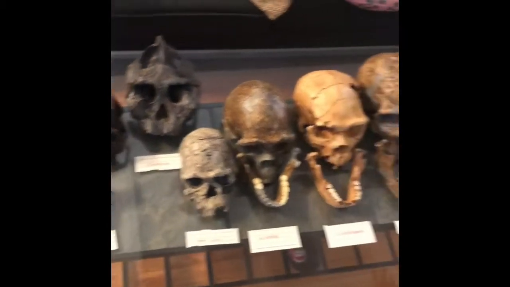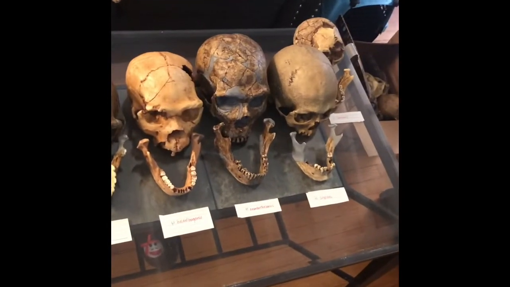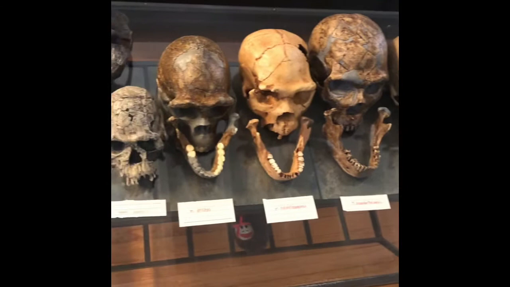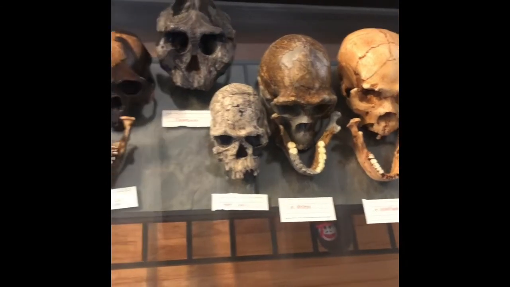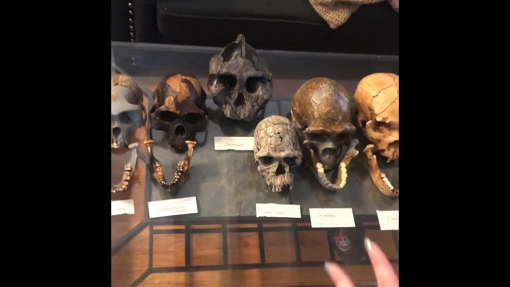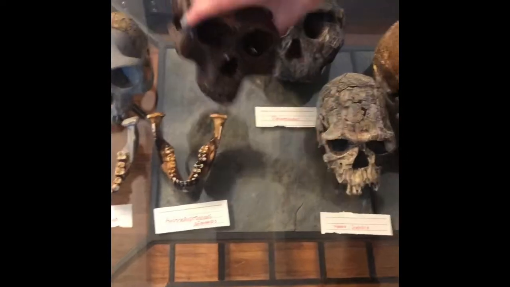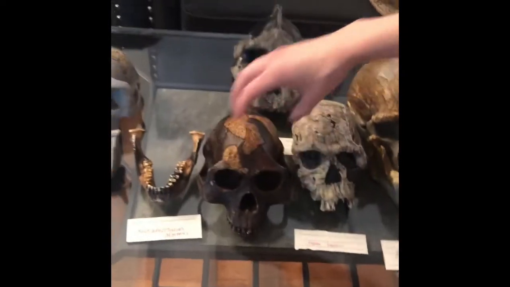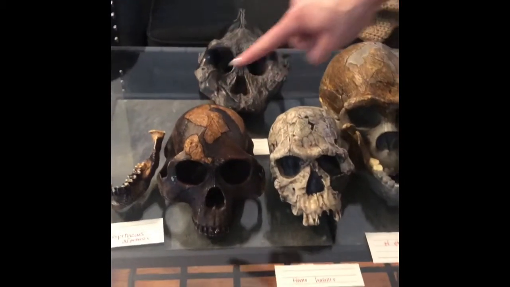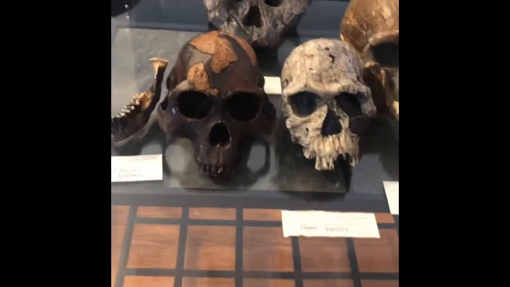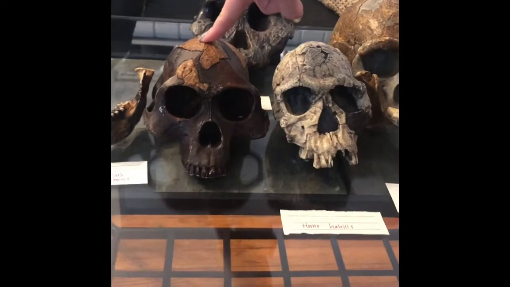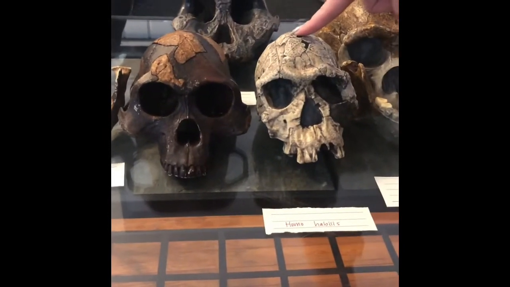Everything else on the table is the genus Homo, and there are some specific features that I'll go over to identify each. But I know it can sometimes be hard when we're looking at Homo habilis because he's the same general size as Lucy. But when you look at these next to each other, it should be very obvious. One looks very ape-like, the other looks much more human-like.